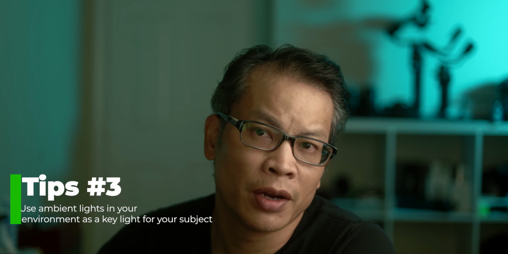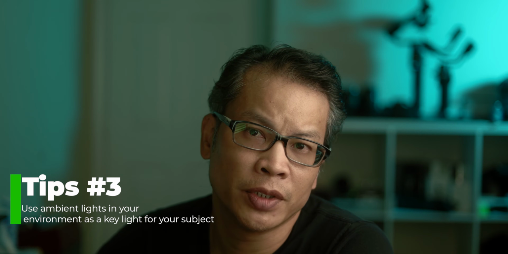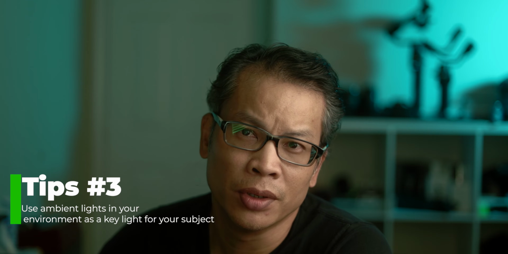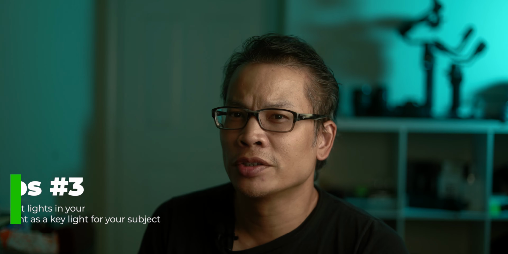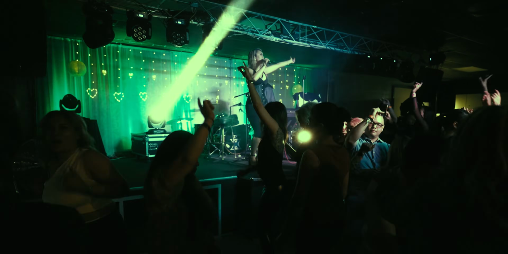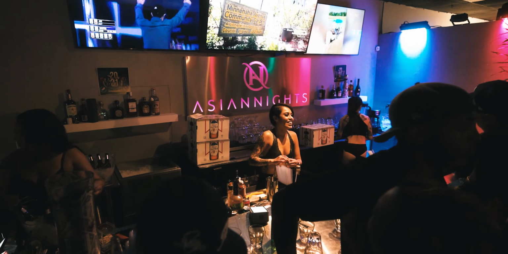Tip number 3, use ambient light or environment lights to key your subject. So you want to shoot close to where there's a light source as much as possible, such as street lights, store lights. When I shot at this nightclub, the place was lit so well. So if you guys shoot at a nightclub, make sure you find out how the lighting is at that place.